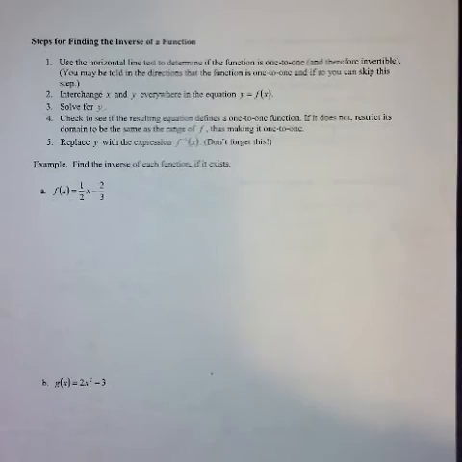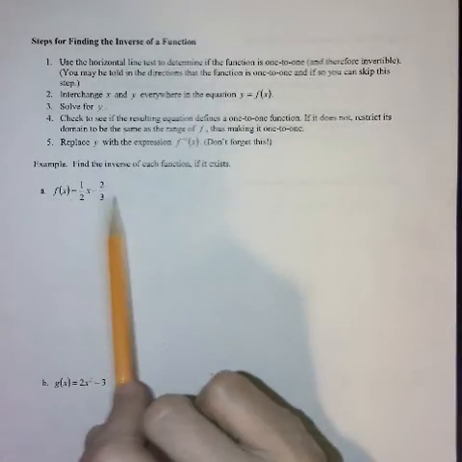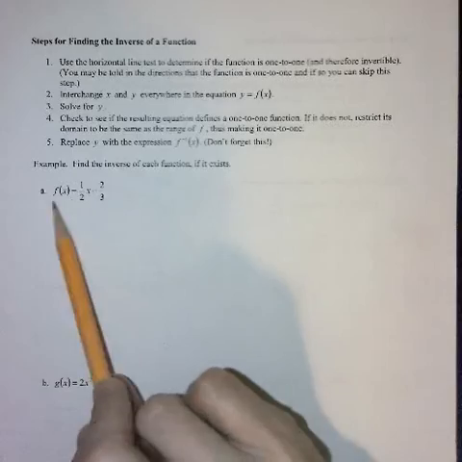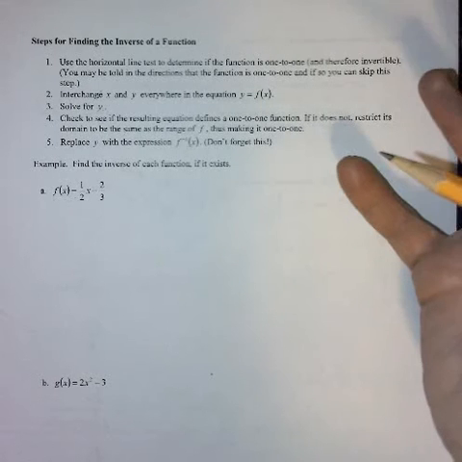So the first one is a linear function. And if you think about a line, as long as it's not a horizontal line, and of course it can't be vertical because then it wouldn't be a function, so it's a function and it's not a horizontal line, then it's got to be invertible. It's going to automatically pass the horizontal line test.